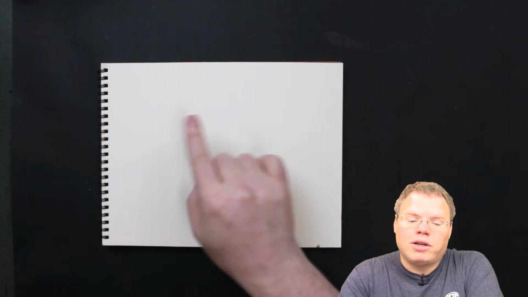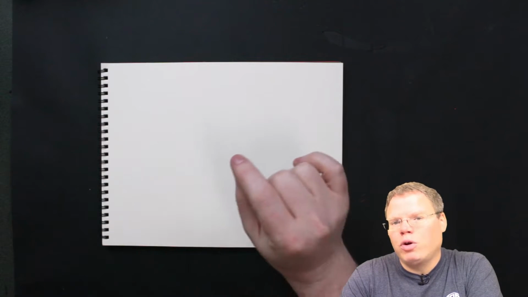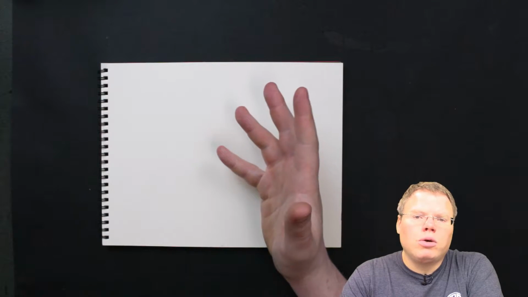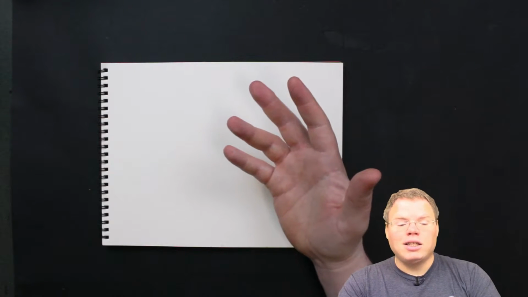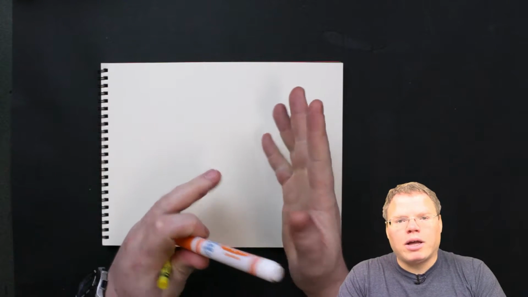Now, for the purpose of today's lesson, we want to draw the same thing 5 times, but draw it in different ways to show those different feelings. So what I'm going to draw is the sun, and I'm going to draw it 5 different ways. So the first way, I'm going to think about joy.